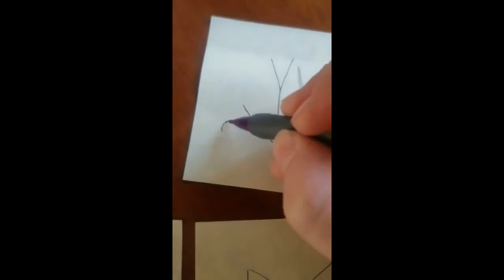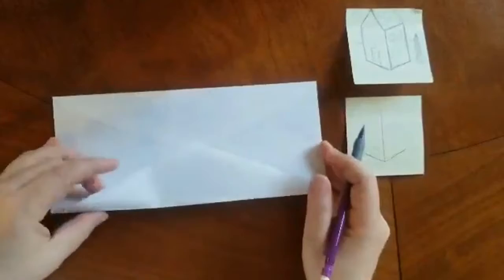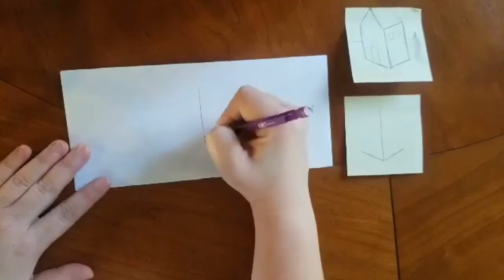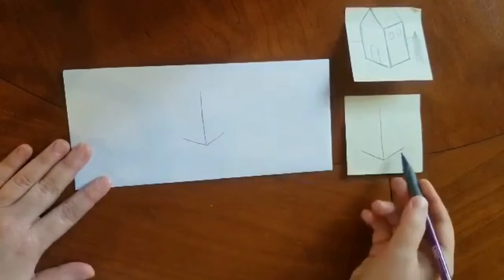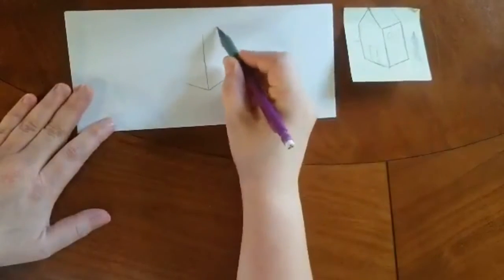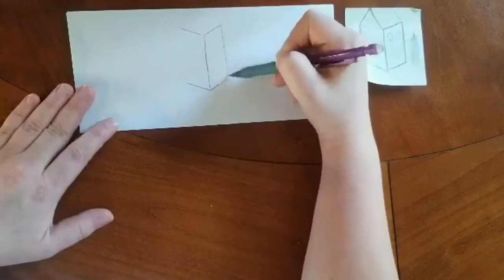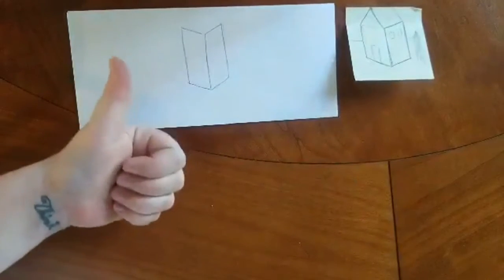Notice that the side parts of the house don't line up. Now let's practice drawing your house on a larger piece of paper. Draw the long line in the middle of your paper with the two short lines below it to make an arrow. Remember, you need to make sure that your top part of your house is parallel to the bottom. When you draw the lines on the side, you'll see if it works or not.